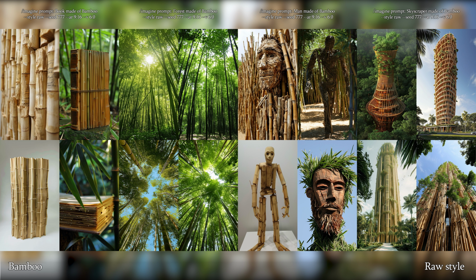Raw style is again pretty similar, but for some strange reason we seem to get some different viewing angles. I again like the skyscrapers the most out of these things that have been made of bamboo.